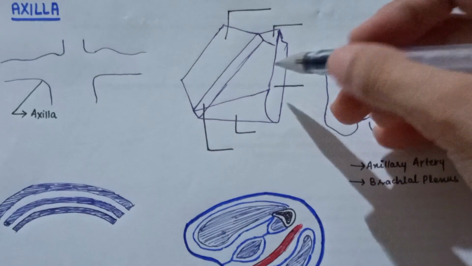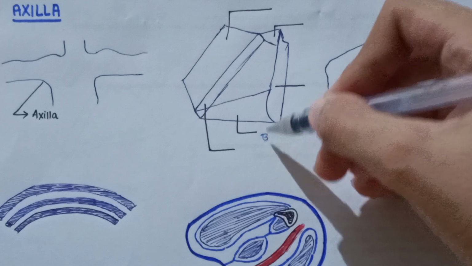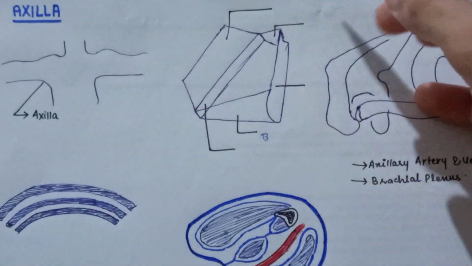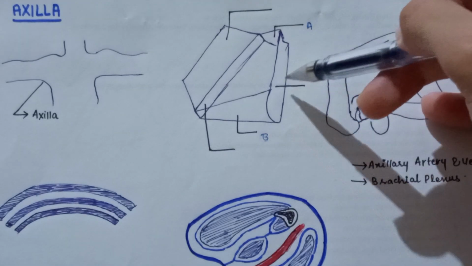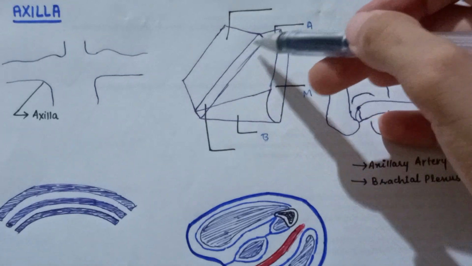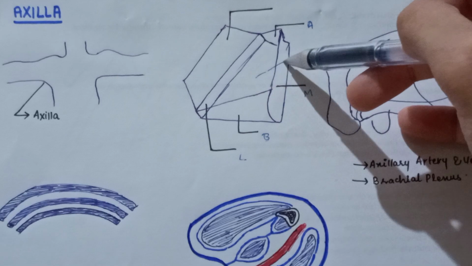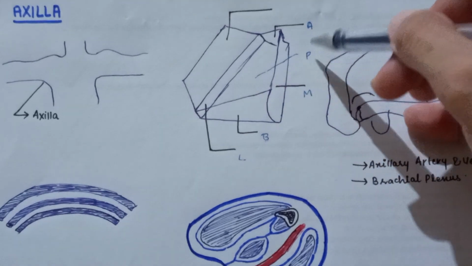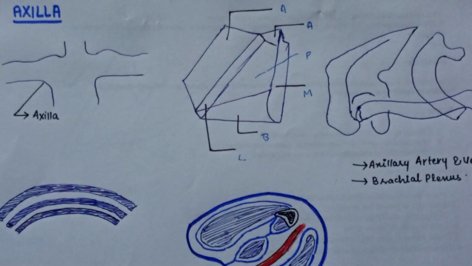Here, this is your base that is missing, that I have not told, but we will discuss it in a given picture. So this is your base, and opposite to it will be apex. And if I say that this is your medial wall, then here will be your lateral wall, and this is your posterior wall, and the one that is open here, this is your anterior wall. Okay, so now let's discuss each boundary separately.